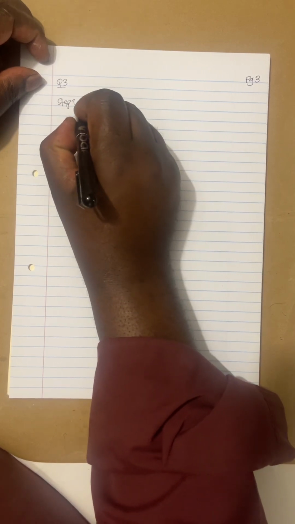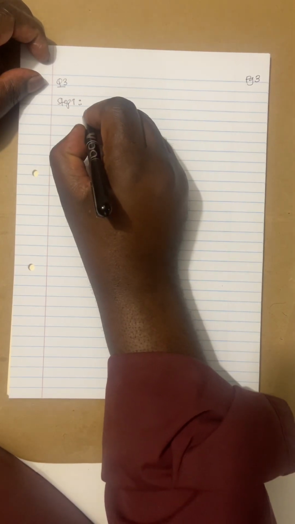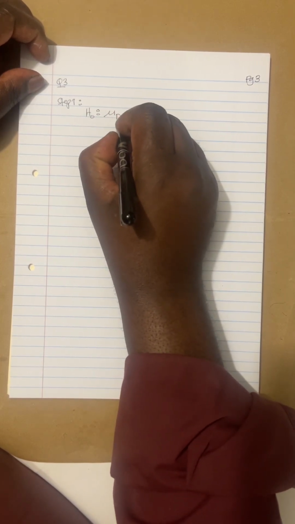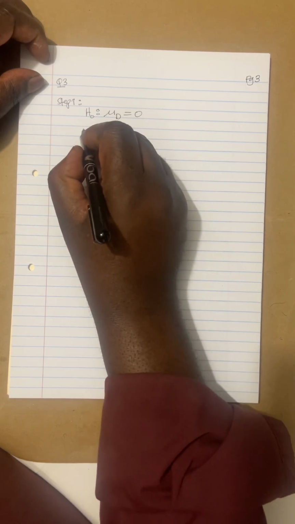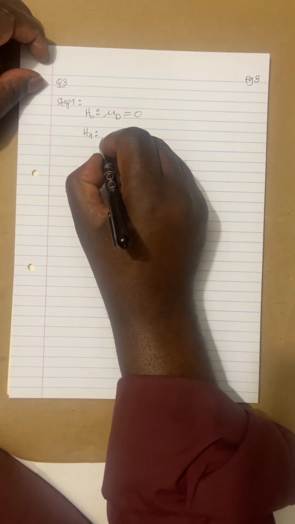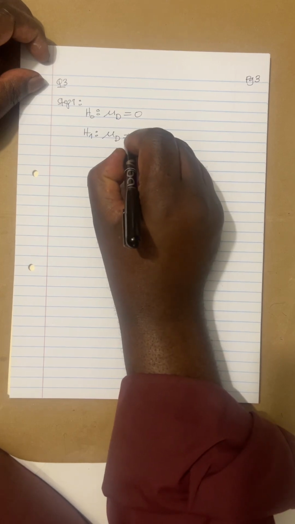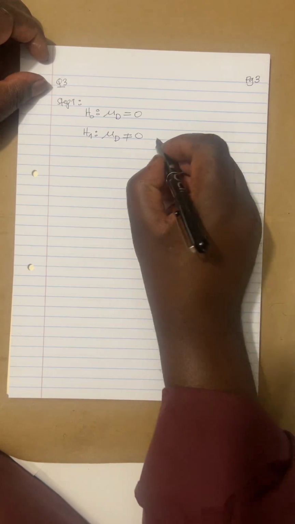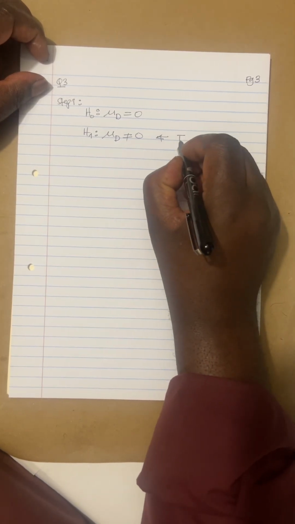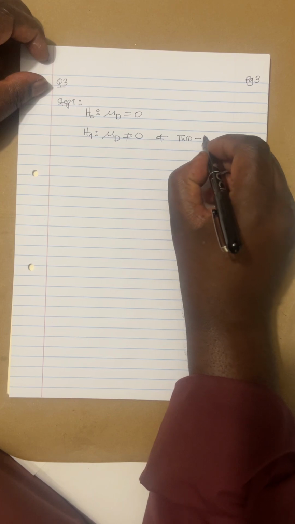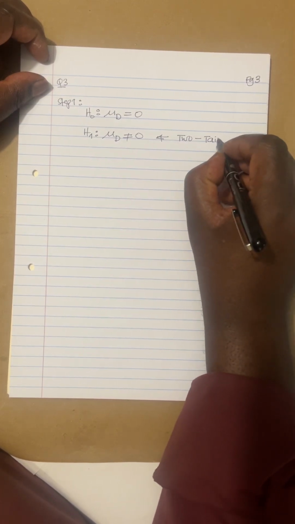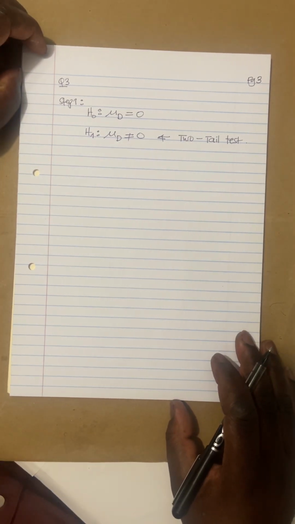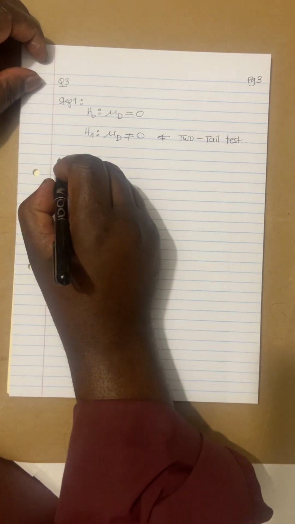what do we do? In step 1, we state the null hypothesis. They have already given us that, which is mu D is equal to 0, and the alternative hypothesis, mu D is not equal to 0. Now notice when it says not equal to 0, no direction has been given. Again, you have what we call here a two-tailed test. Right, so step 1 completed. We're moving on to step number 2.